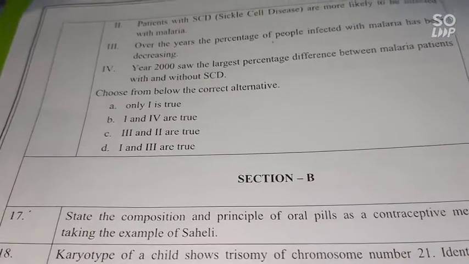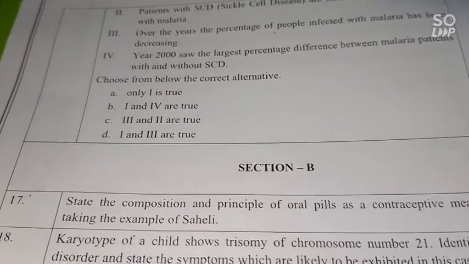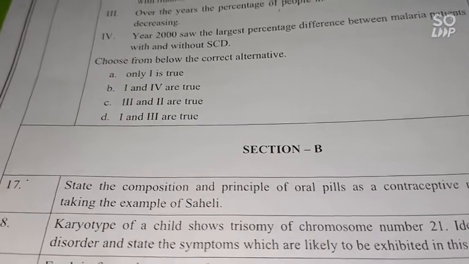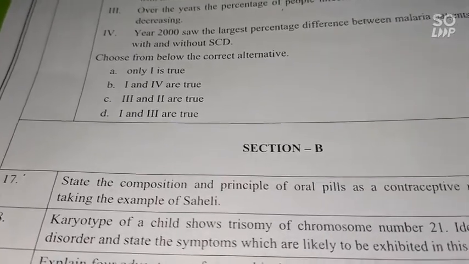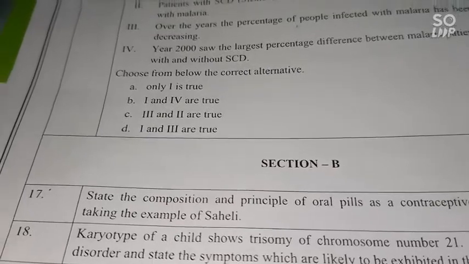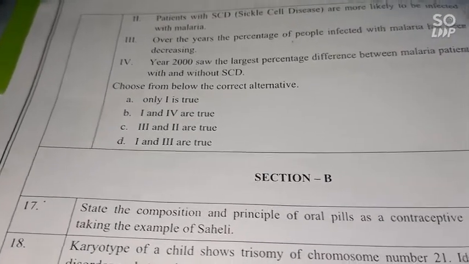If you are very clear about your concepts and answering them correctly, you are going to score all 22 marks at once. 22 marks means you are just 1 mark less than the passing mark. So hope you will be able to learn everything properly and answer them correctly.